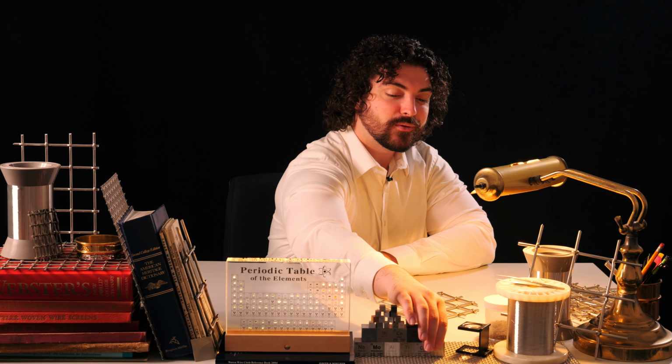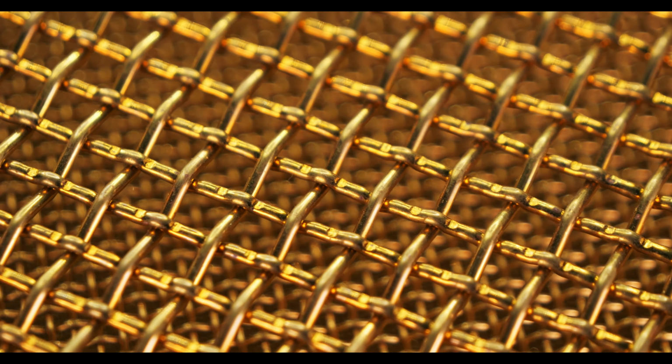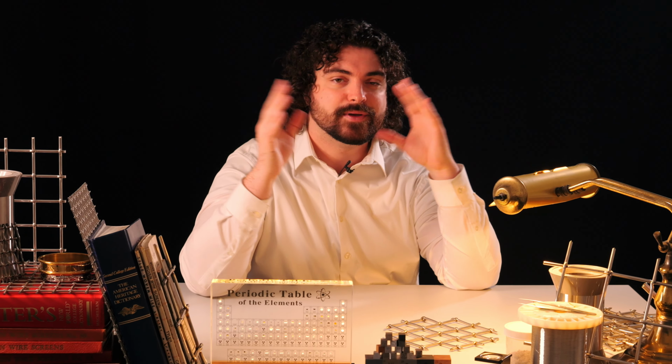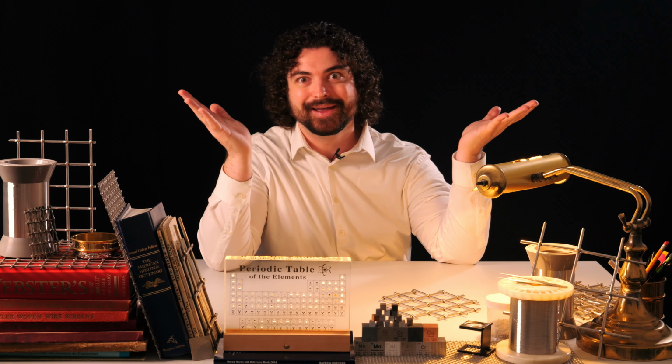The superpowers revealed. So the main alloys that are used for woven wire mesh are stainless steel, brass, copper, nickel, aluminum, Inconel, and Hastelloy. Just to name a few possibilities. That's technically not all of them. Mesh can be made out of basically any alloy, but those are the most common, and some of those are pretty rare for woven wire mesh.